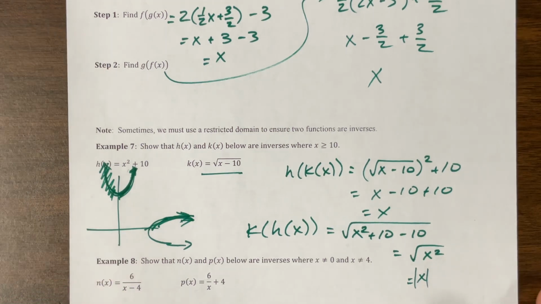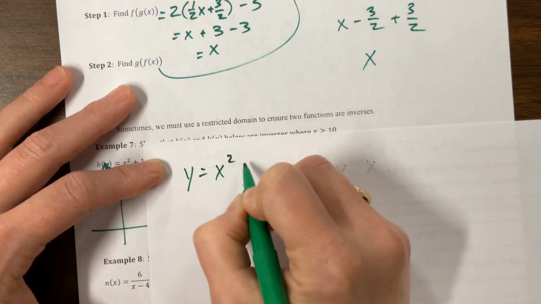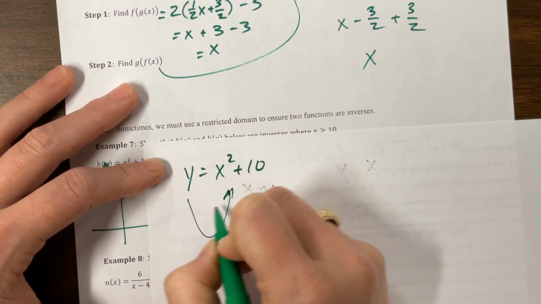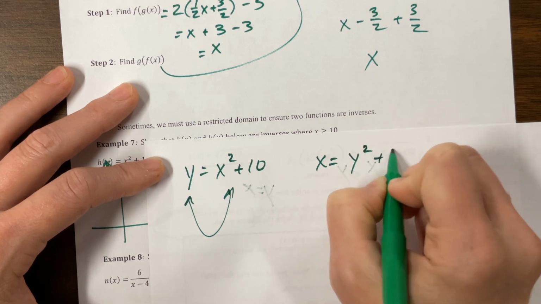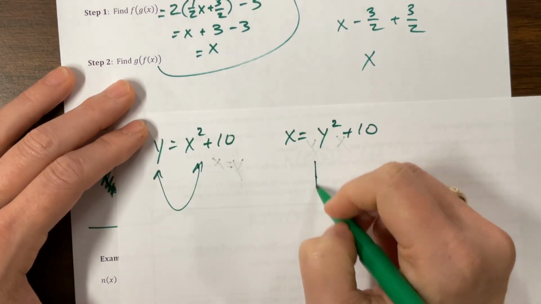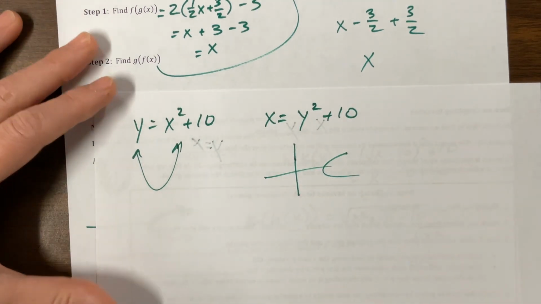Okay, so what I did is I graphed y equals x squared plus 10. It gave me this. Then I turned around and said, okay, well, now give me x is equal to y squared plus 10, which would be the inverse of that. And it gave me this. I don't know why I drew the axis in one place and not the other, but there we go.